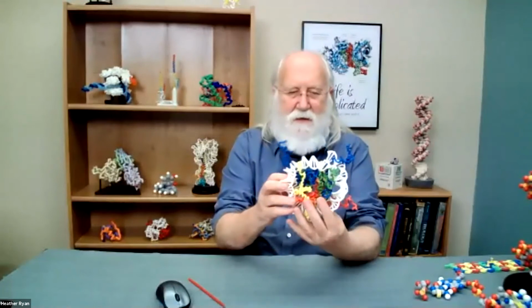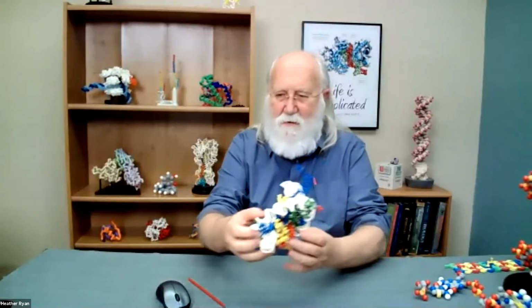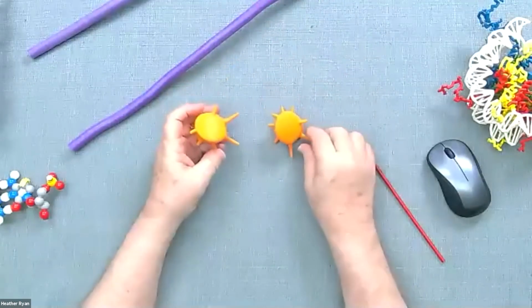I'm going to go from this very nice 3D printed model of a nucleosome to this model of a nucleosome. This is just a little plastic solenoid, and it has some spikes on it. They look like vertebrae. I noticed that Chris used that same term.